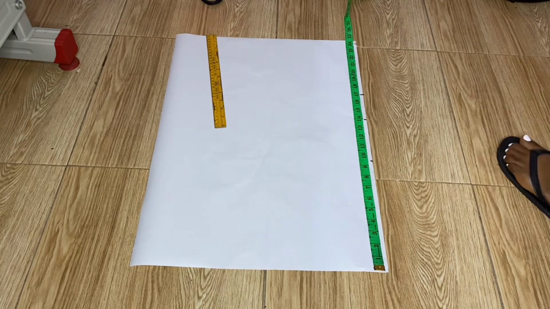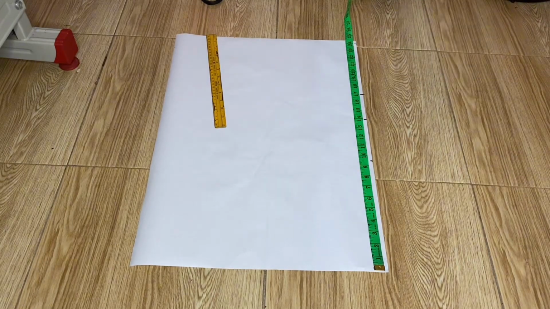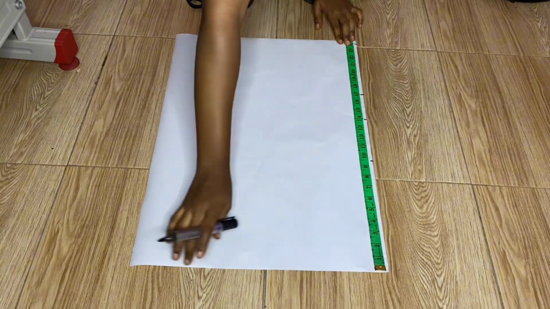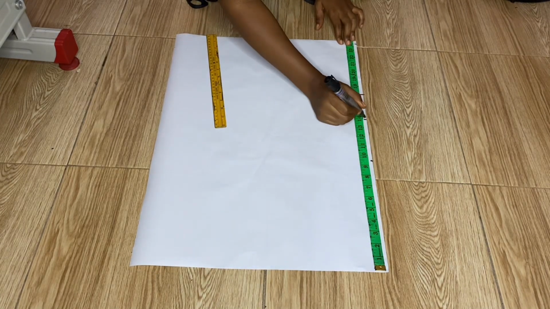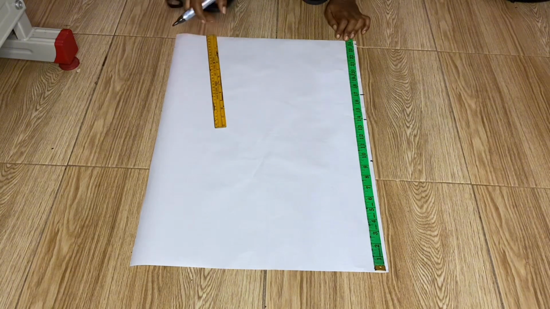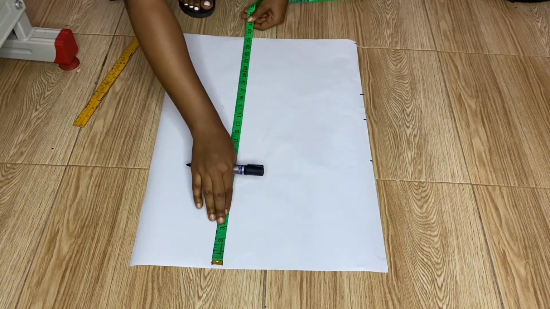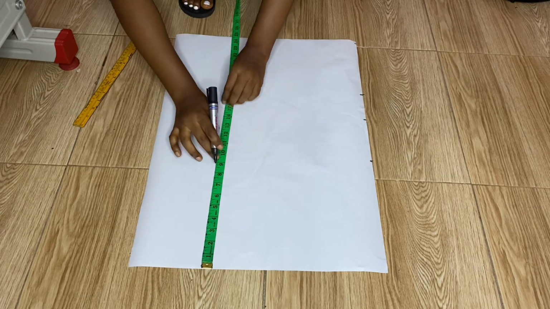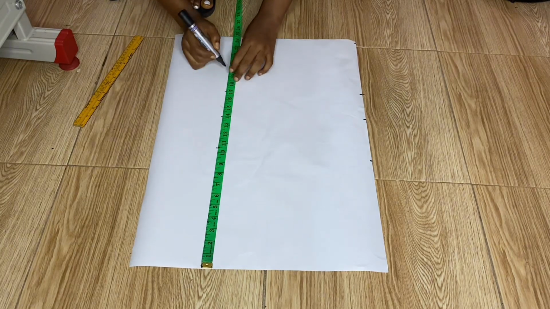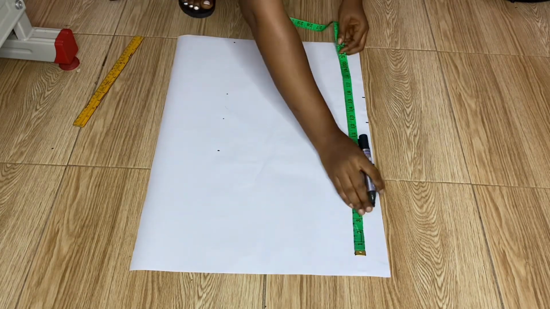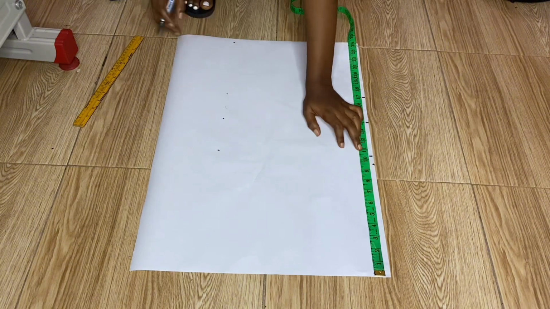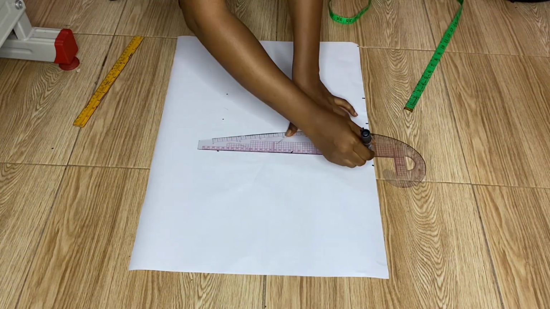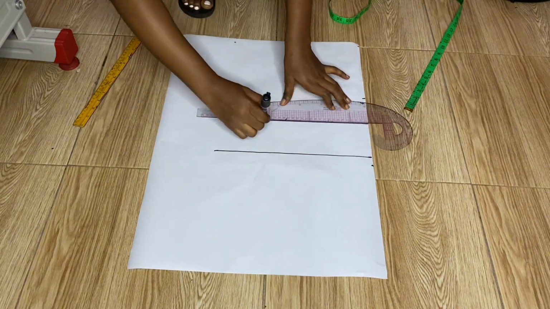For this tutorial, I'll be making use of pattern paper, measuring tape, marker, and a straight and curved ruler. I'll be using the top of the pattern paper as the starting point. From the top of the pattern paper, I marked my shoulder to nipple point, shoulder to under bust, shoulder to waistline, and shoulder to full length. When I was done with the marks, I connected them with a straight line and labeled them.